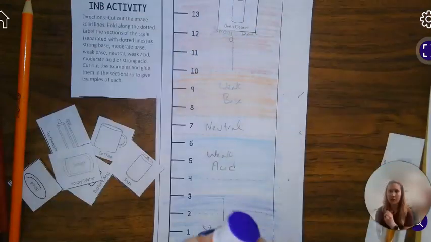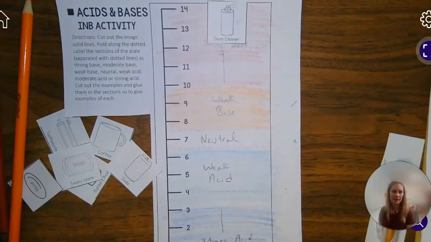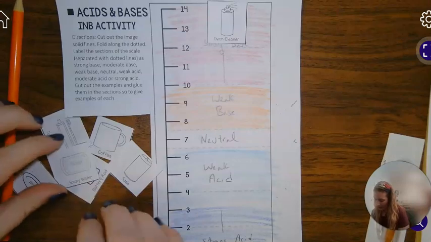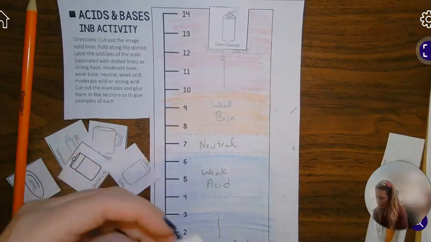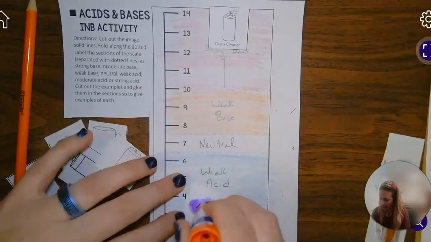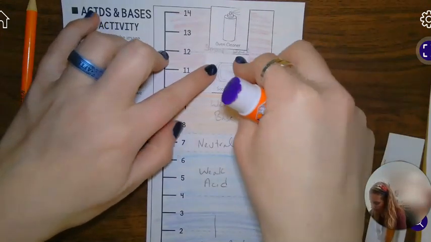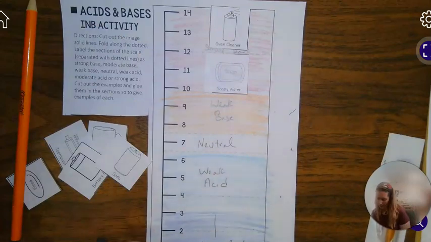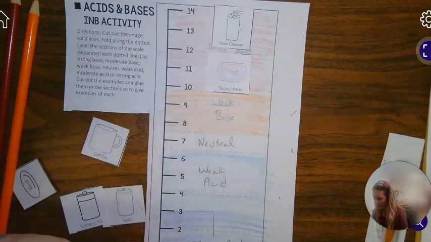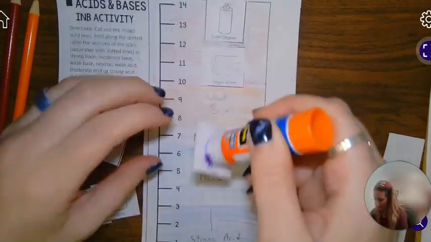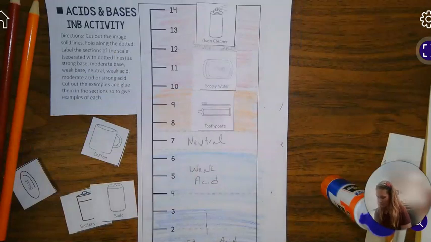Probably should have labeled this after I put this all together, but that's okay. We're going to roll with it. A kind of weak base is going to be my, what did I grab? My soap, because it's used for cleaning. So I'm going to put this right about here in the 11. And then I also have another cleaner, which is my toothpaste, which is an even weaker base. I'm going to have to rewrite a lot of this, but that's okay. A little bit of glue. So that's a weak base. I'll rewrite it here in a second.